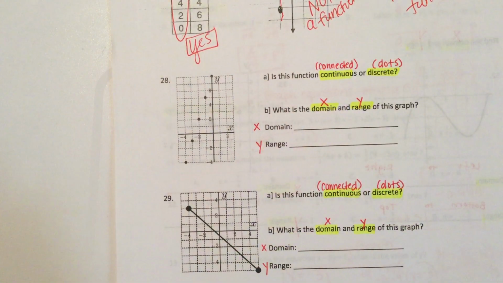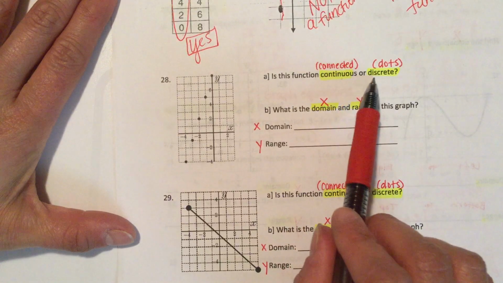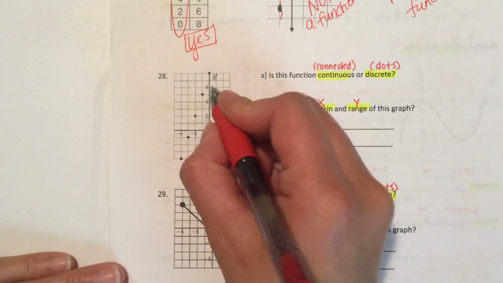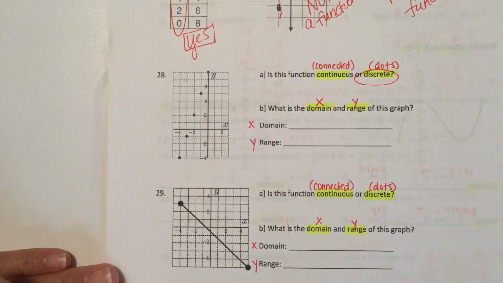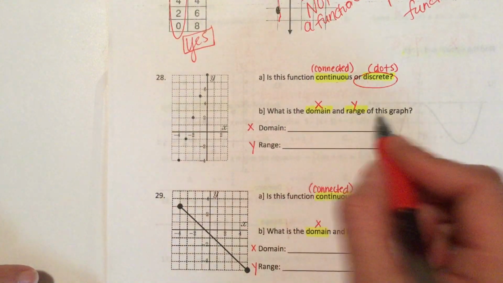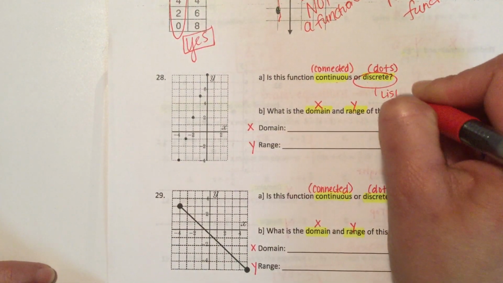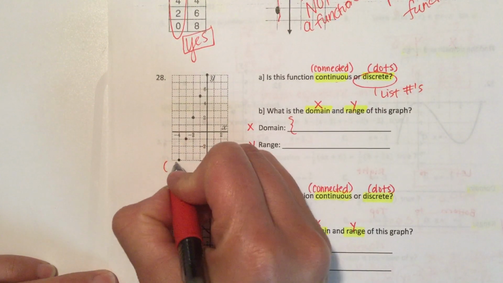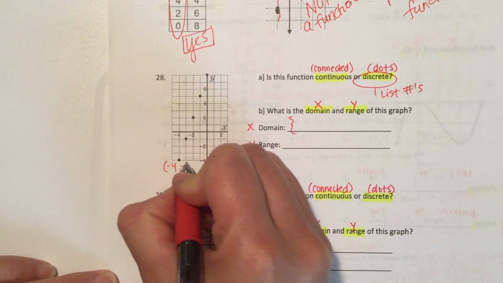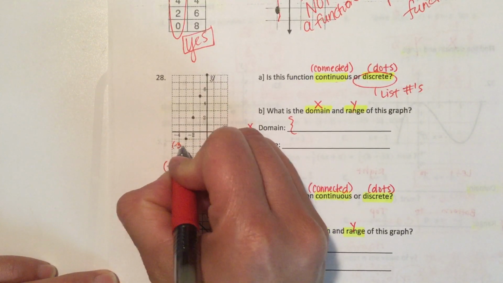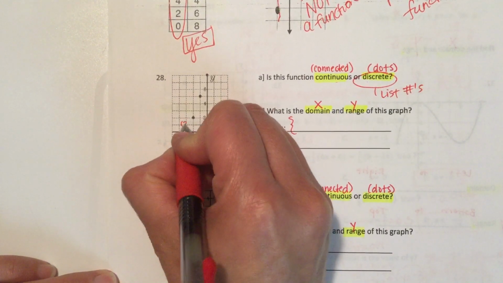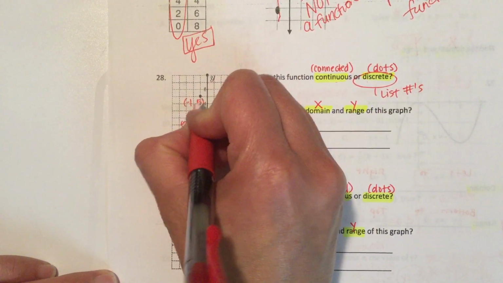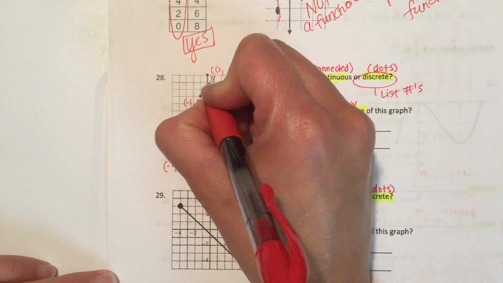Okay, 28. The directions say, is this function continuous or discrete? You need to go back and recall, continuous is connected, discrete are dots. These are individual points, so this is a discrete graph. What is the domain and the range? So when it's discrete, you list your domain and range by numbers. So you can look at this point and say this is negative 4, negative 4. This point is negative 3, negative 1. This point is negative 2, positive 2. This point is negative 1, positive 5. And this point way up here is 0, 8.